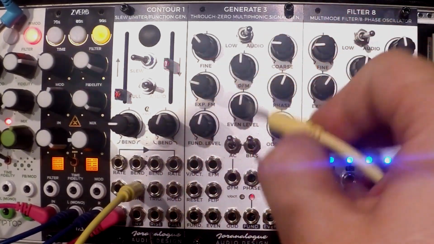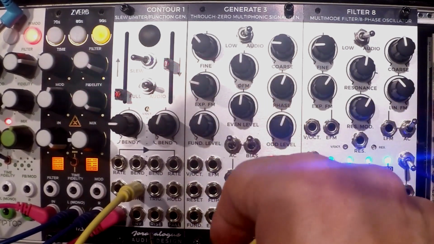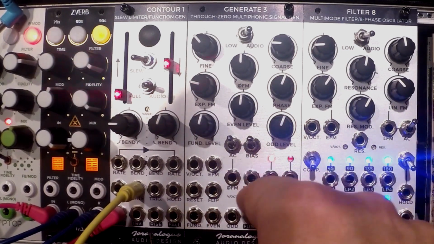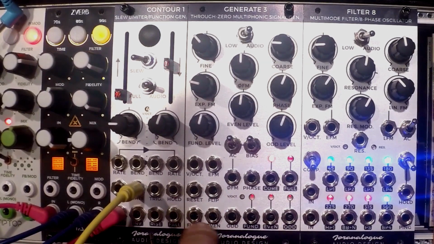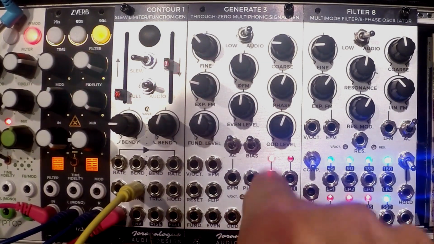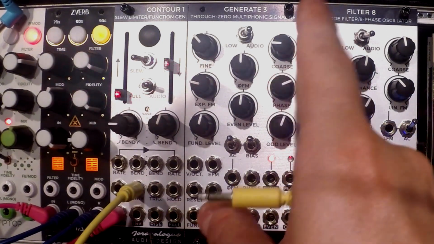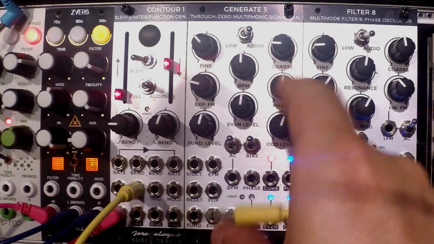The other thing is that you are pretty much in a modulation heaven in here. We're not only talking about linear and exponential FM, we are also talking about through zero FM, but also about AM right here. You can audio modulate each of the channels, but you can also have the phase modulation, which is a really interesting alternative to the FM modulation.